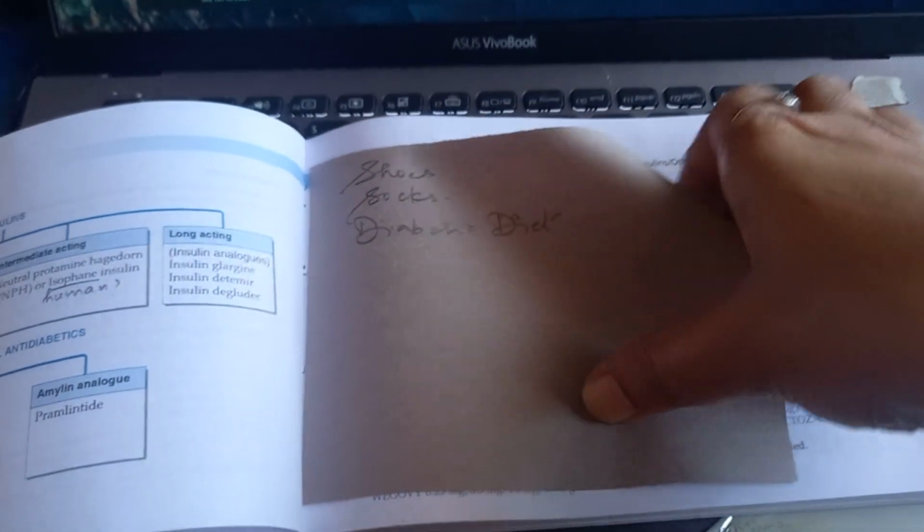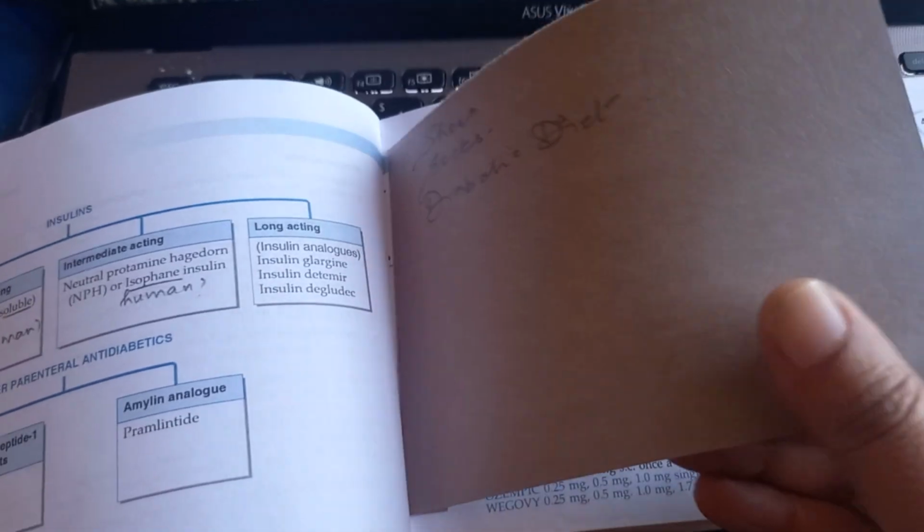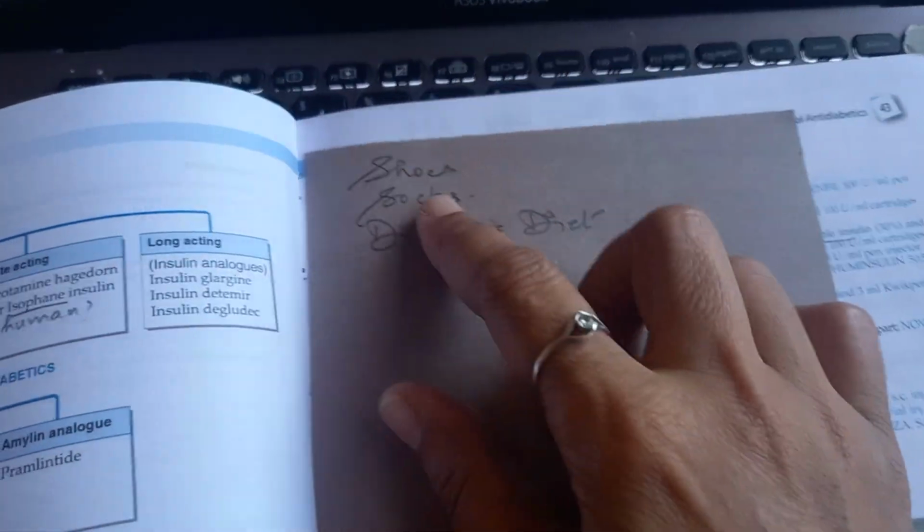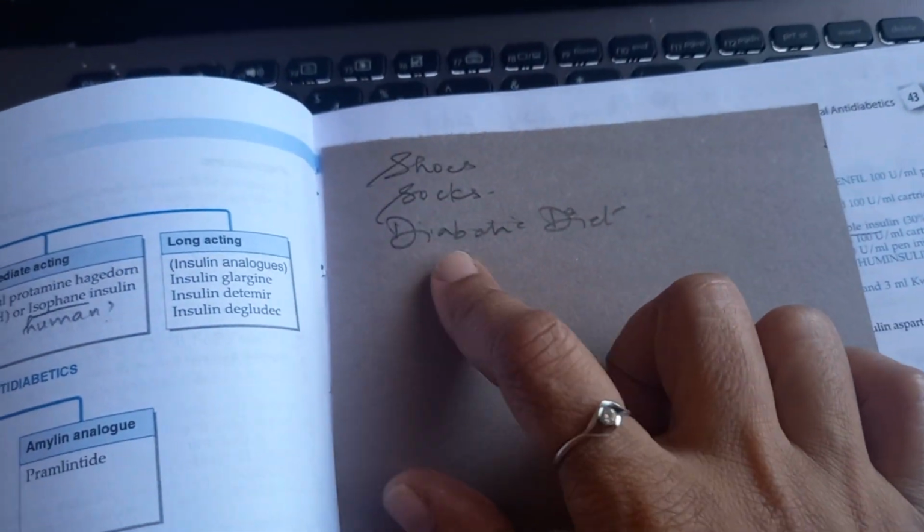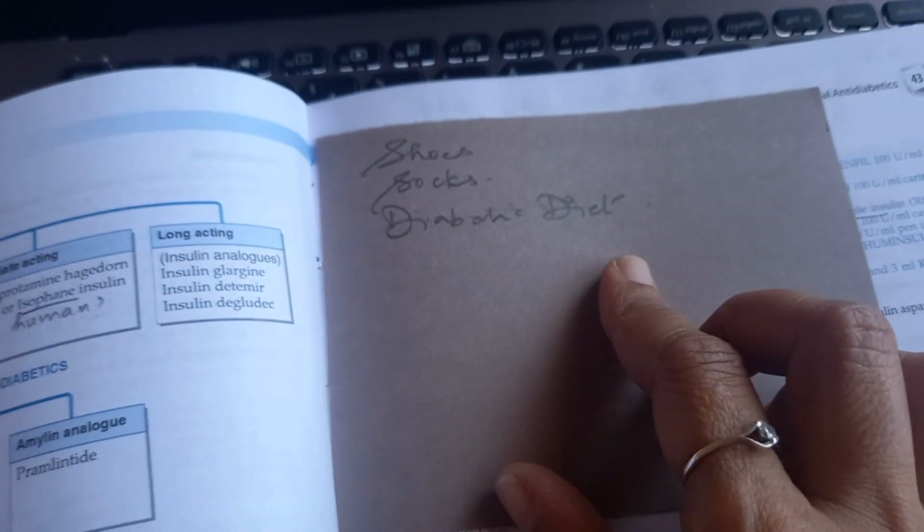Okay, this is sugar's color, right? Gray. So people who have diabetes, they should wear shoes and socks. You understood, right? So that they don't hurt themselves. They should follow a diabetic diet.